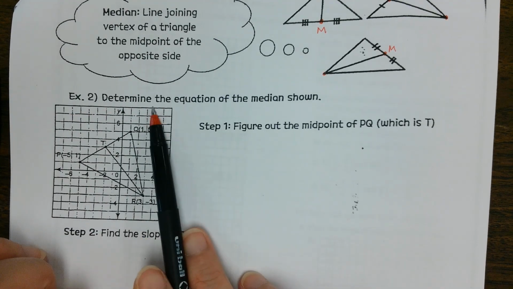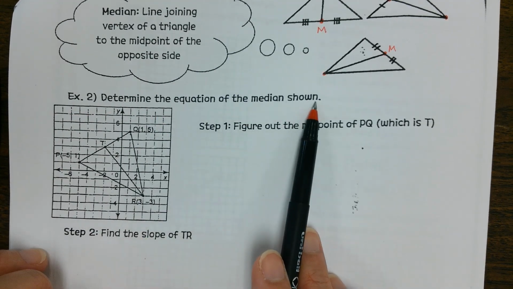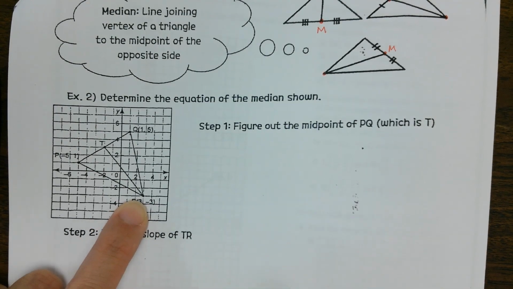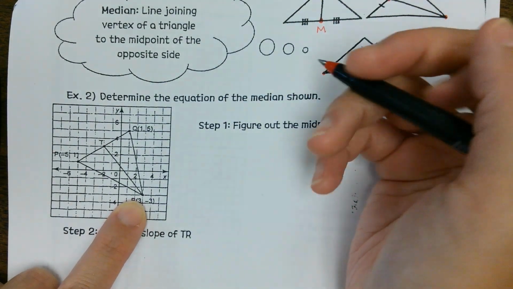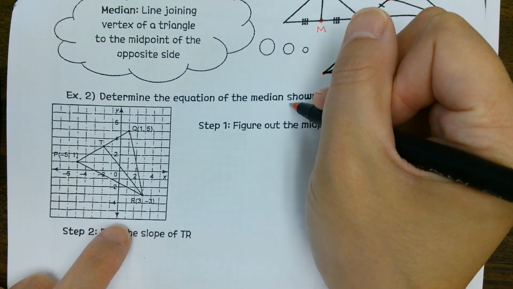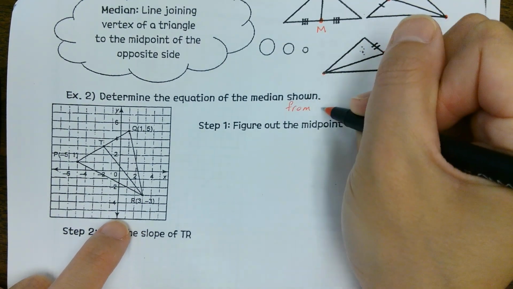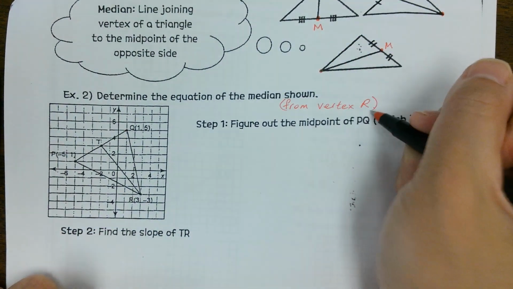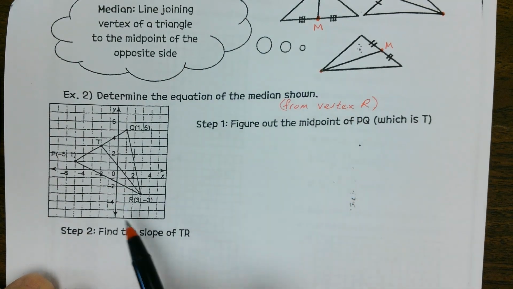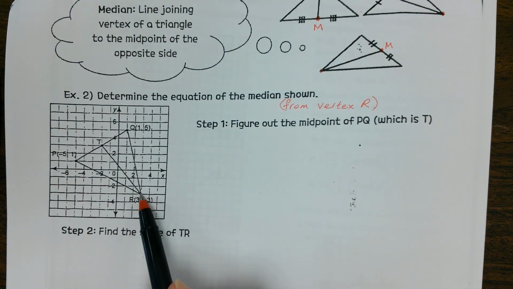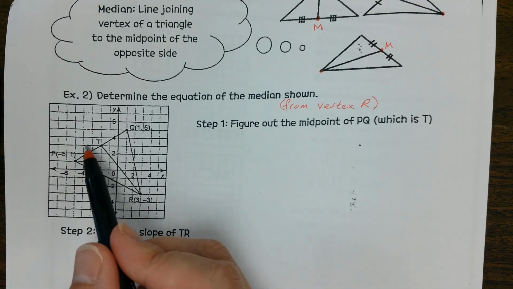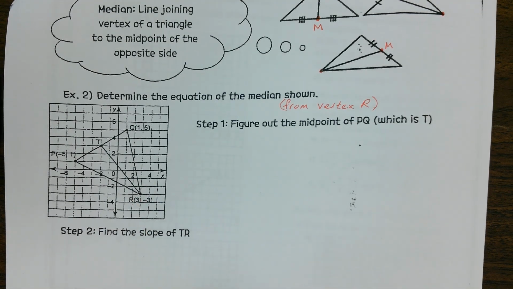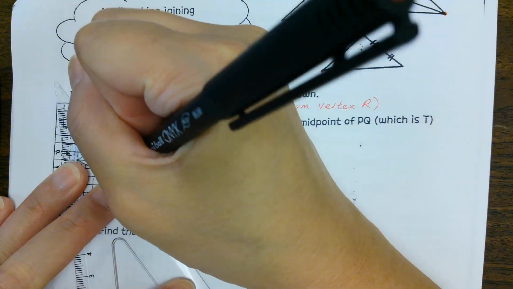So just like example 2, determine the equation of the median shown. I could also rewrite this and say determine the equation of the median from vertex R. If I say from vertex R, that means I go from this corner to the opposite midpoint. That's how I know which median I'm talking about. So I want to find the equation of this red line right here.